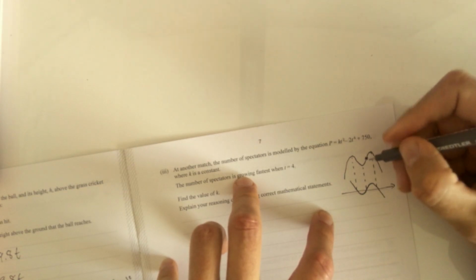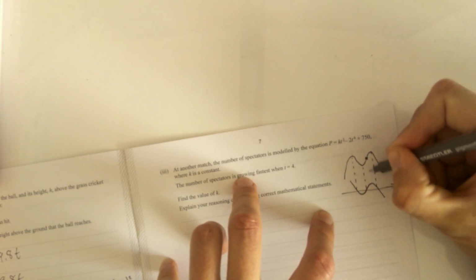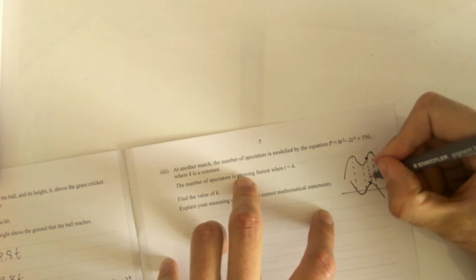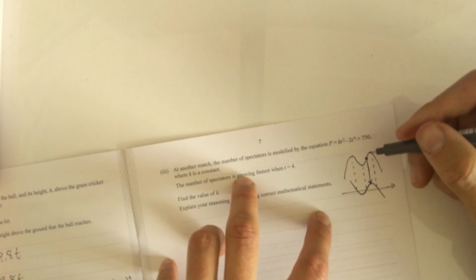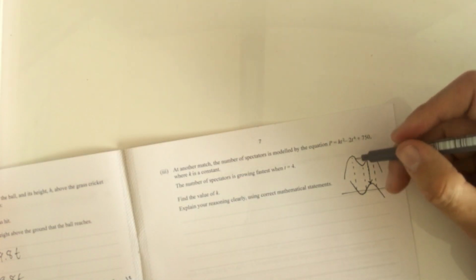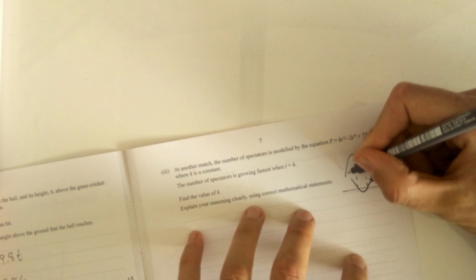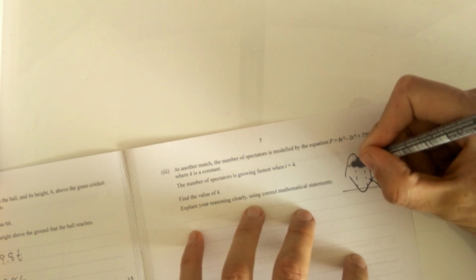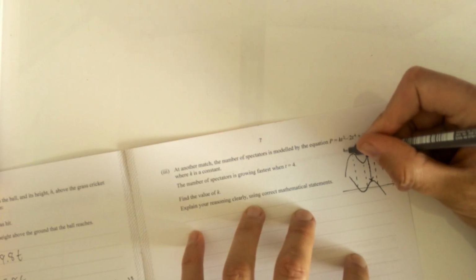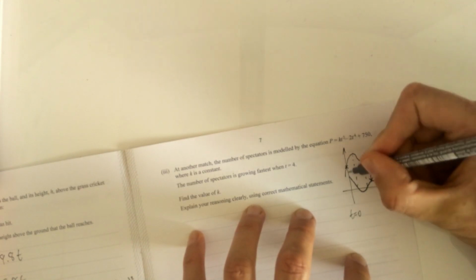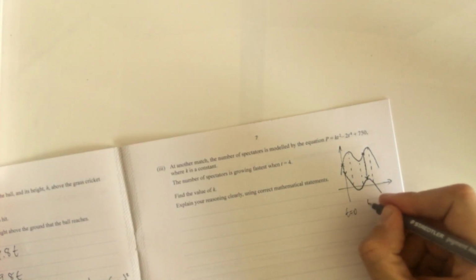So we're either looking at this point here, or what else could we be looking at? Growing fastest. Or it could be somewhere in here, couldn't it? Whatever the cutoff is, when t equals 0, that one could also be the highest point. So it'll be one of them. But we know it's when t equals 4. So it's probably going to be over a bit.